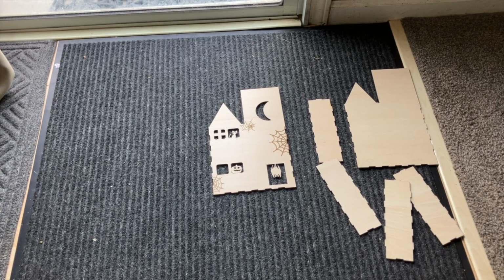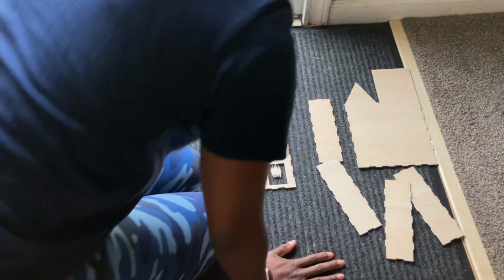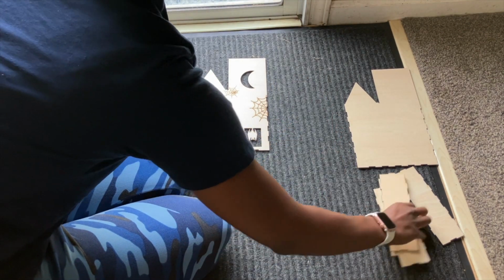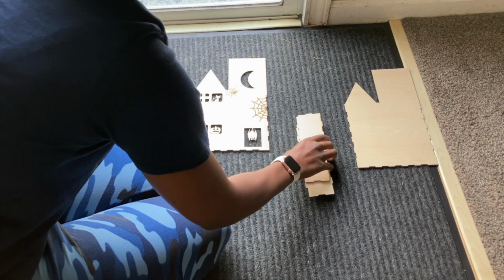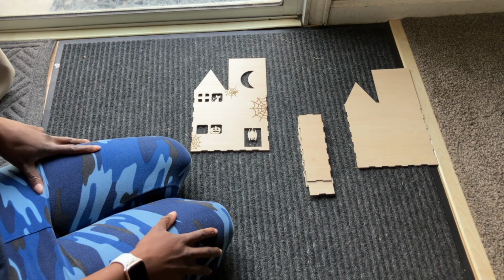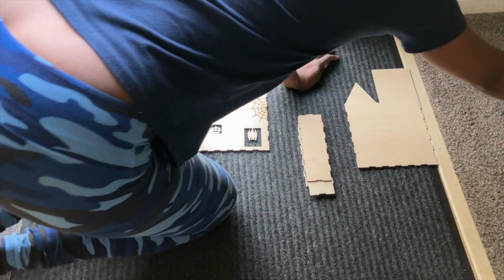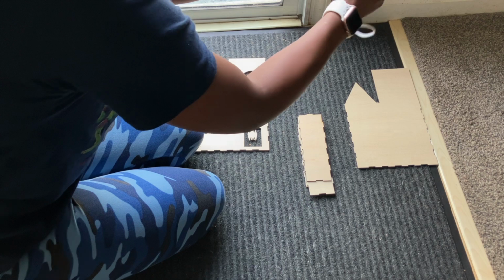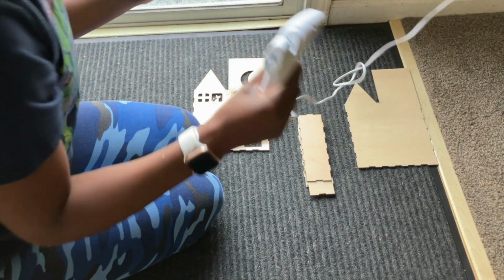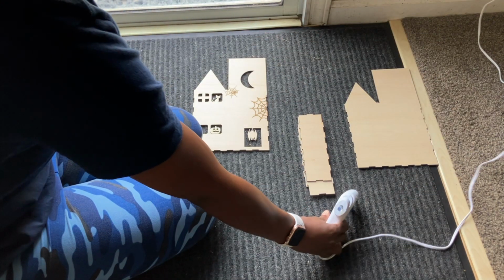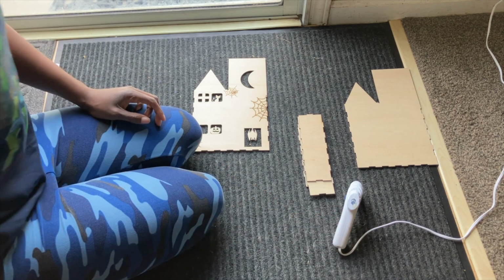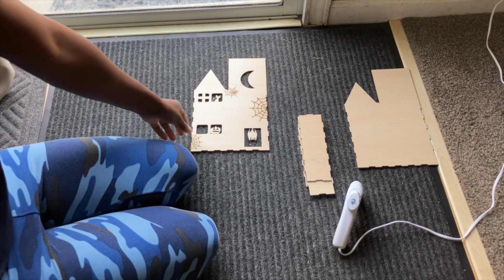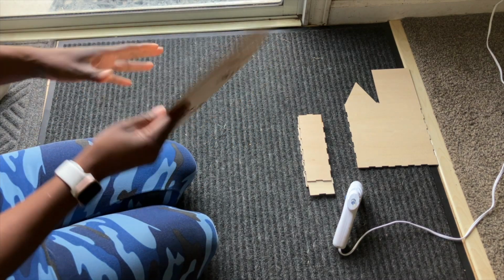Alright, so we have the last pieces all cut. So here's the front, the back, and then the sides and the bottom. So then what we're going to do now is we're going to take a hot glue gun and we're going to glue all the pieces together. So I already have turned this on, so it should be almost ready to go. And then I'll show you guys how I'm going to do each piece.